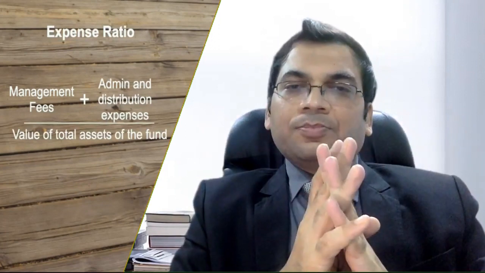The third important factor for choosing a fund is its expense ratio. Expenses of the mutual fund house comprise management fees, which is basically the amount paid to the fund manager for their expertise, and which is generally 0.5 to 1% of the fund's assets, and the administrative expenses and distributors' expenses, which is the commission paid to distributors. So the expense ratio is calculated by dividing the total amount of fund fees, both management fees and operating expenses, by the total value of the fund's assets.